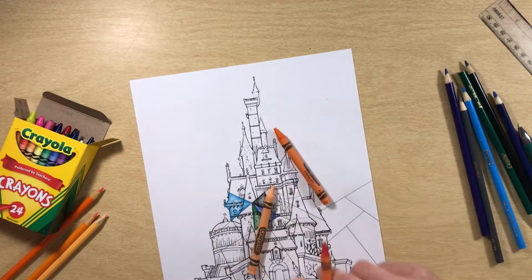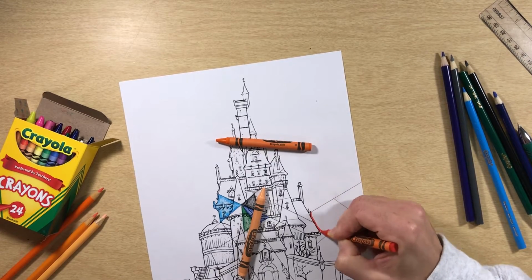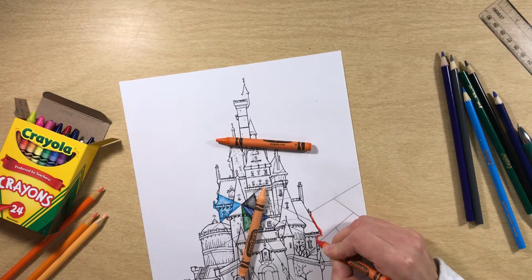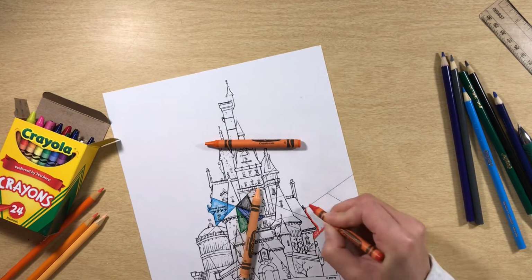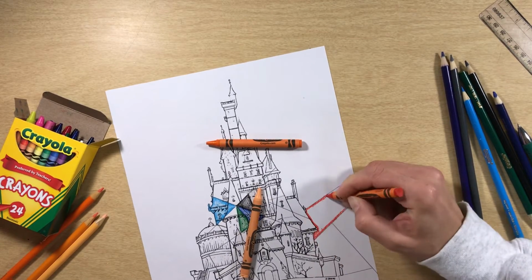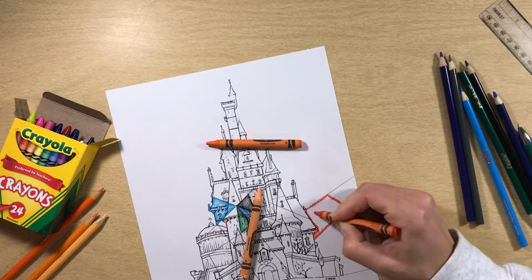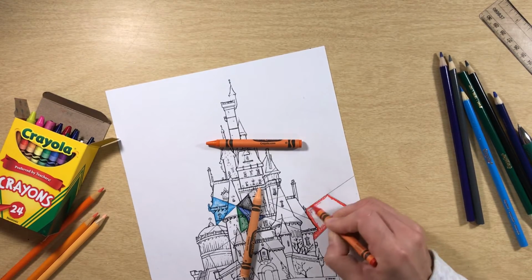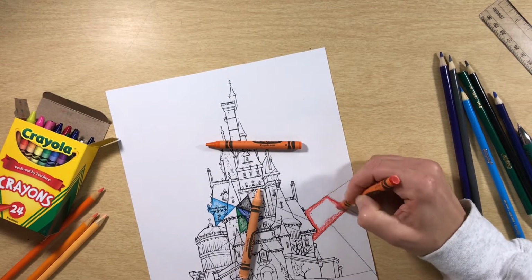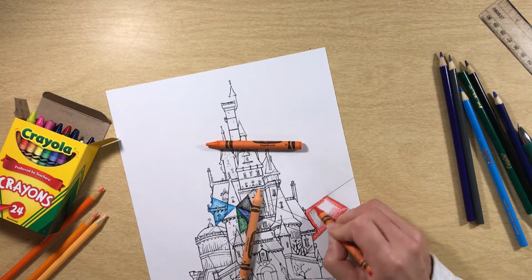Okay, so in the background then when coloring with crayon, I left my shapes a little bit bigger, just so I had a little bit more room to work. Crayons obviously are a little bit less precise than colored pencils. I'm still starting with that dark outline all around the edge of the shape. And then I'm gonna go in and do my medium tones inside of here.